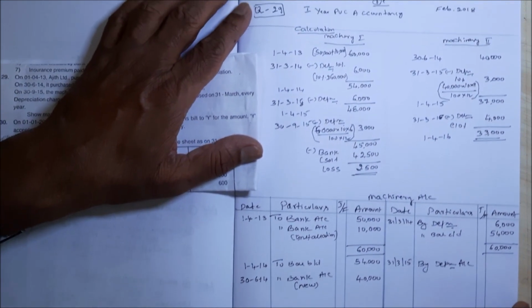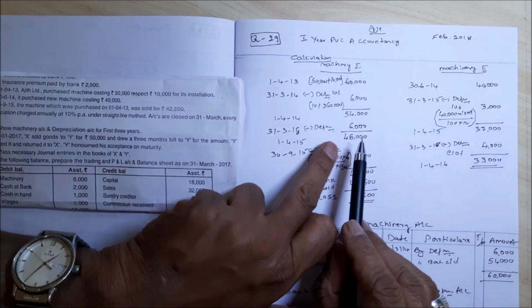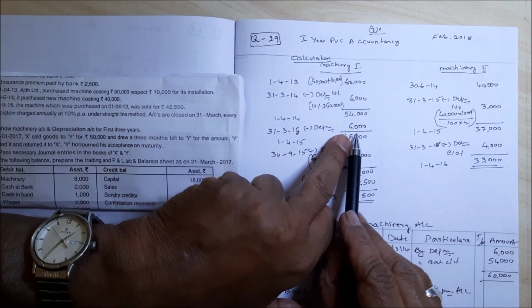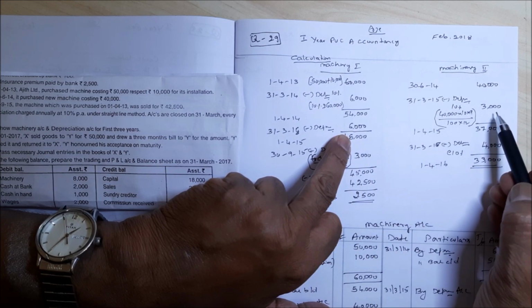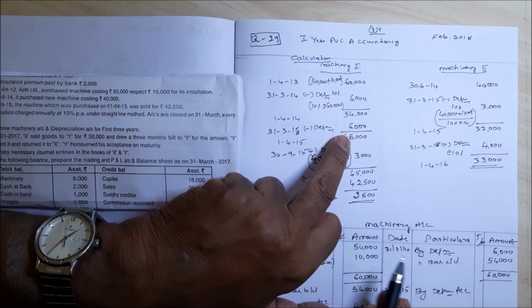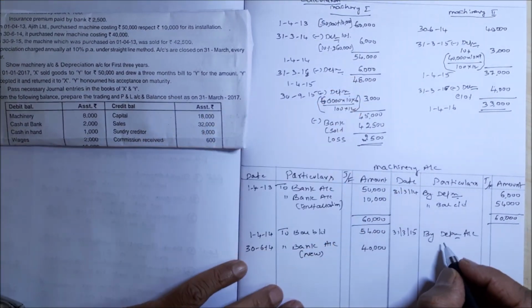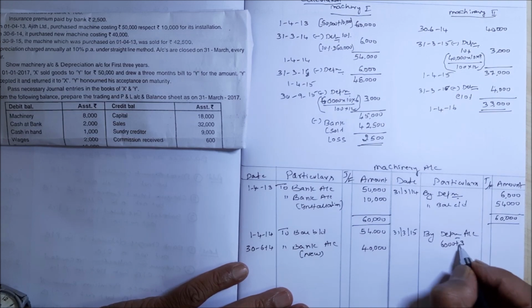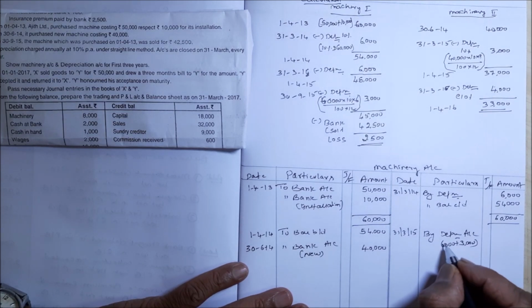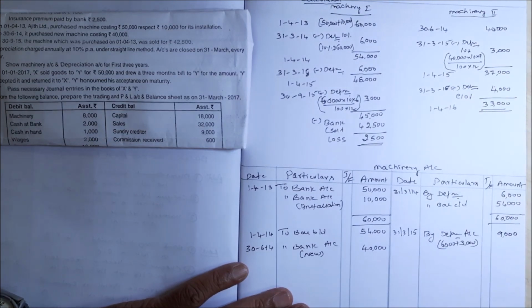Now I'll show you how you should calculate. Earlier we have done that one. Here 6,000 rupees is there and here 3,000 rupees is there. 6,000 plus 3,000 comes to how much actually? 9,000. So we have to write depreciation 6,000 of the first machinery, 3,000 of the second machinery, total depreciation 9,000.